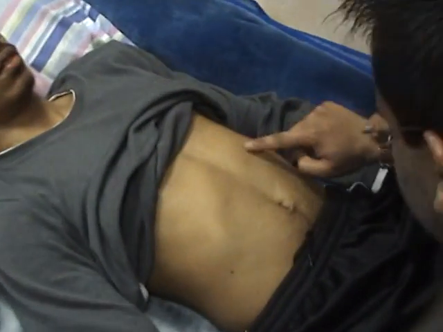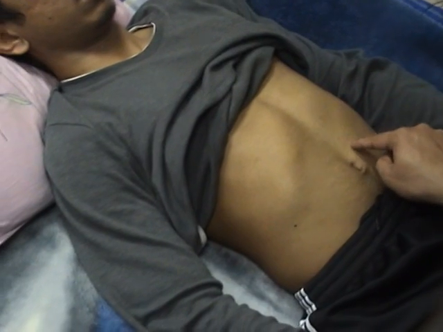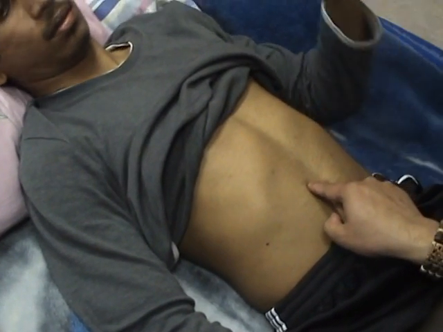Next, stomach. In the stomach, first we need to determine the lower border of the stomach. The stomach lower border is somewhere here. See, your stomach goes like this. The greater curvature.